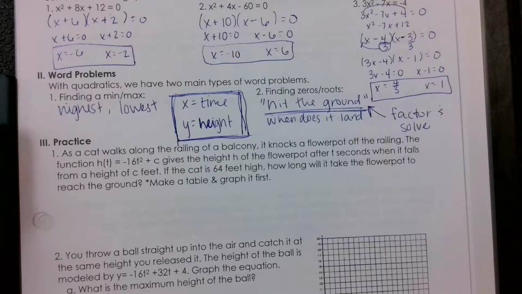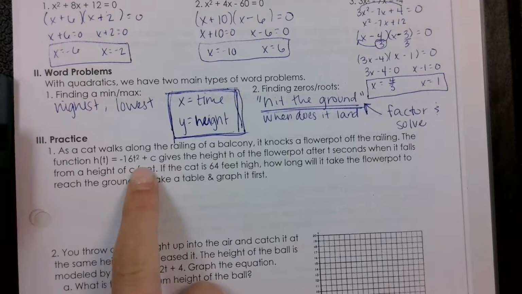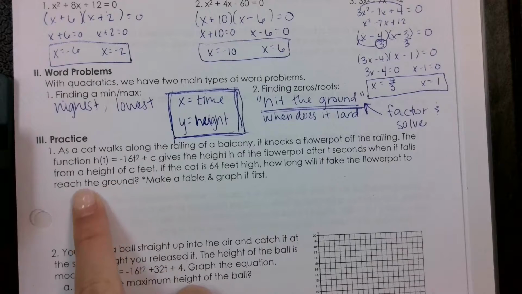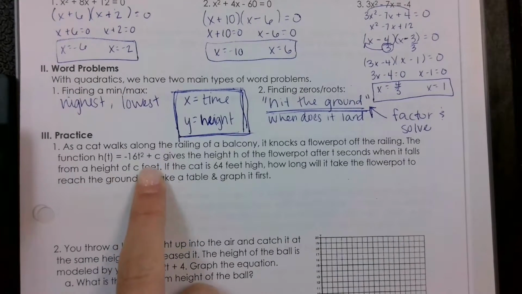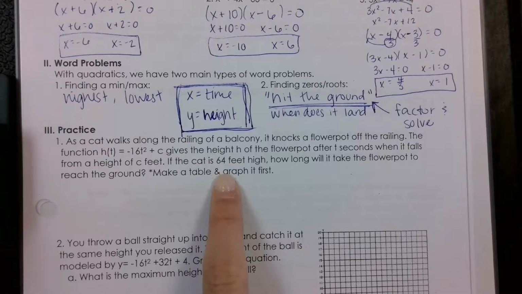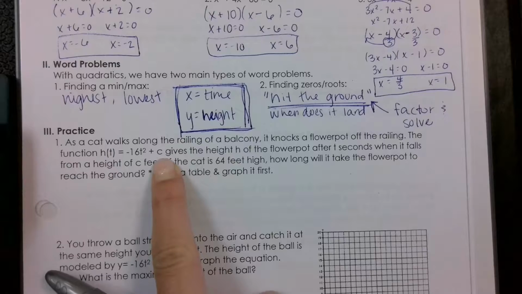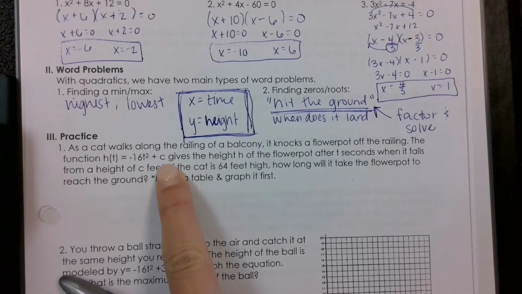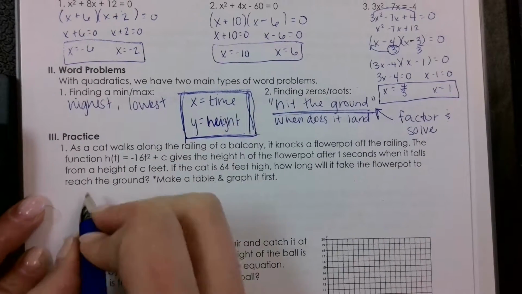So, for the first one here, a cat is walking along the railing of a balcony and knocks a flower pot off the railing. And this function is going to give the height of the flower pot after t seconds when it falls from a height of c feet. So they got c in there, and we're going to have to replace that. It says that the cat is 64 feet high. That's your starting height, right? So that's your C value, 64 feet. Maybe it's an apartment building and it's up a couple floors.